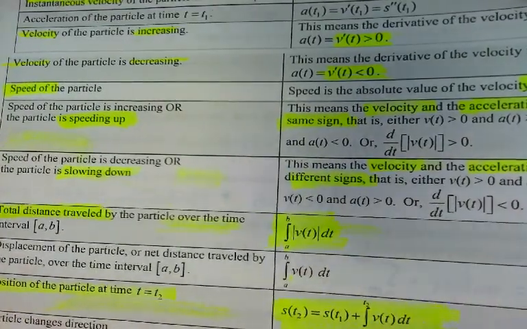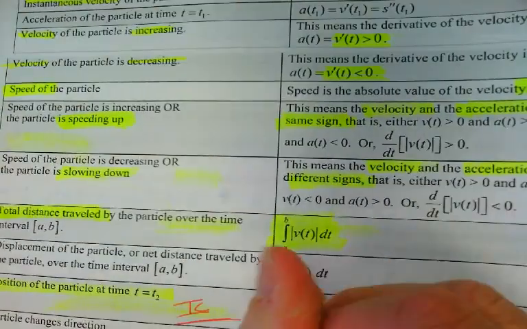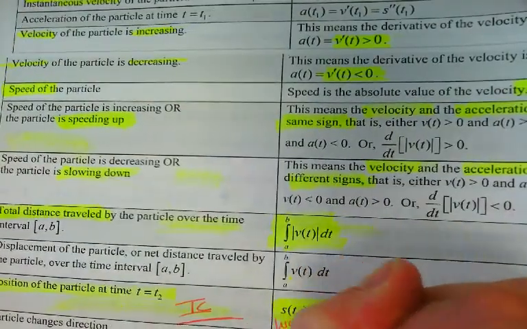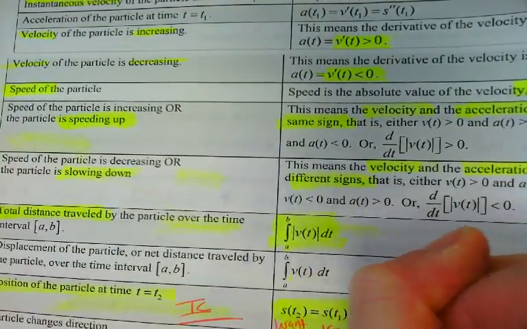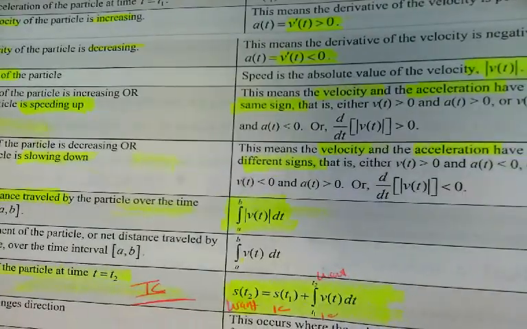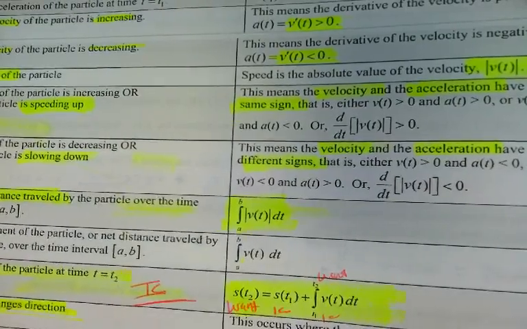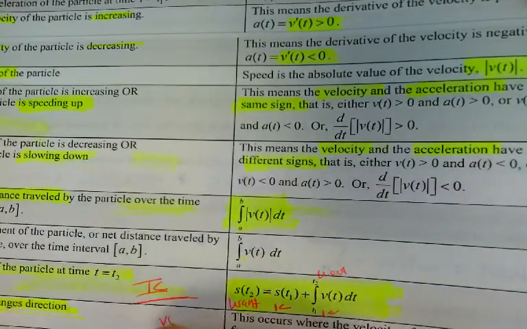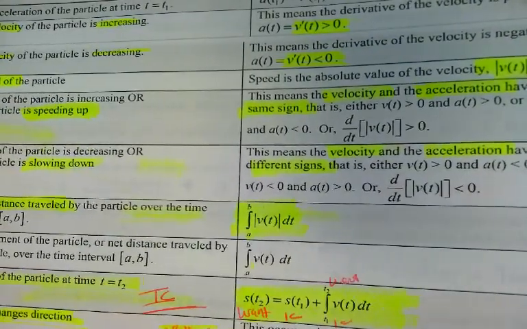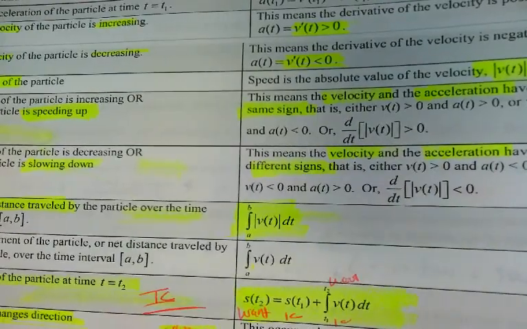All right, I'm going to call this the initial condition. Changes directions. Obviously, V of t, I don't know why that's not in there. We want to say V of t equals 0 and then changes signs.